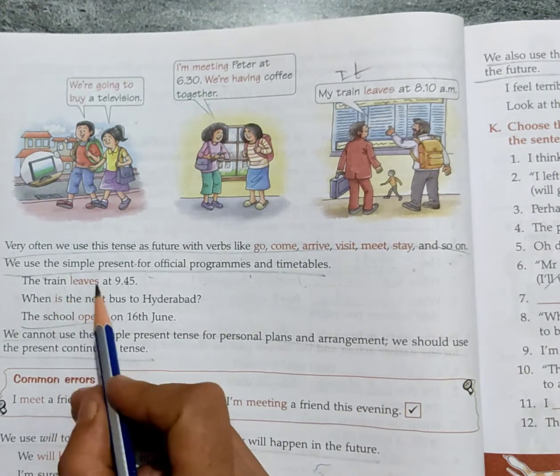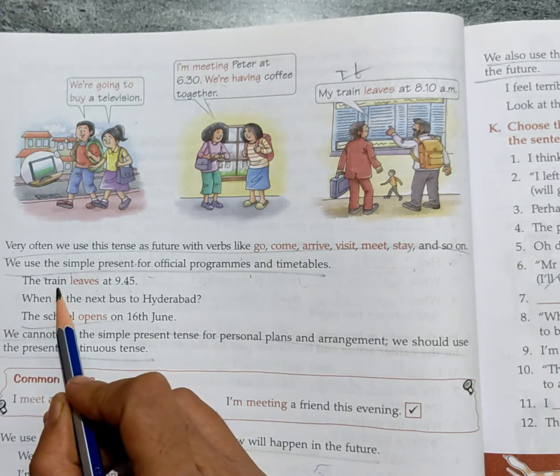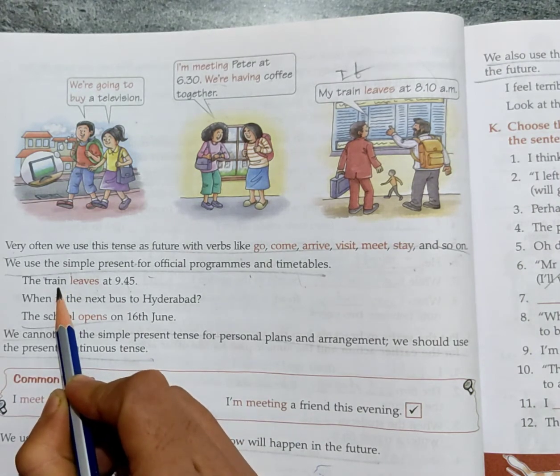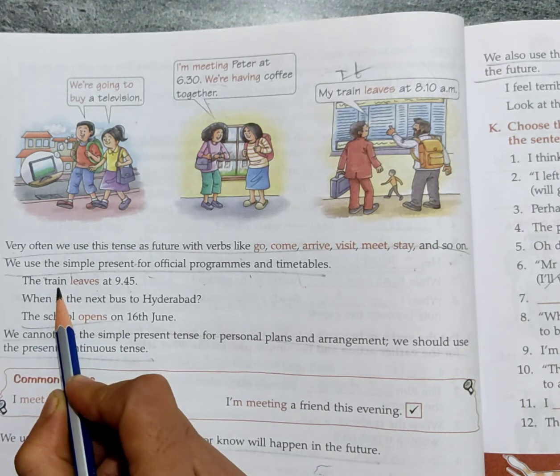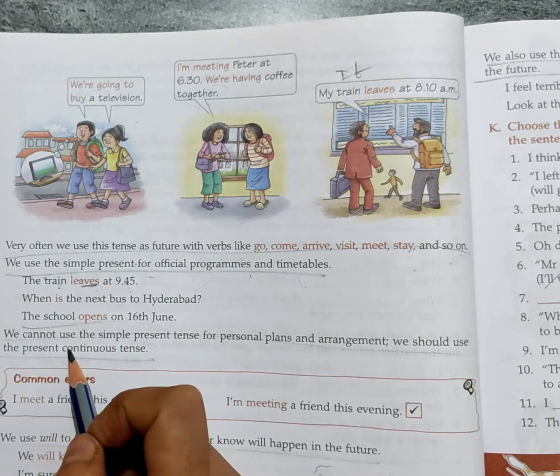Now look at here, the train leaves at 9:45. Now, at which time the train leaves or the train arrives? It's decided not by the public, not by the passengers. It's decided by the Indian Railway. It's decided by the railway government. Yes. So here leaves will come.